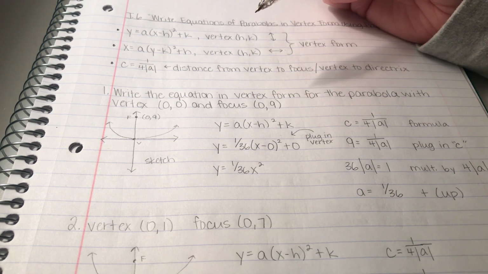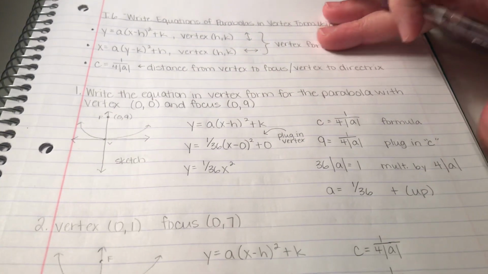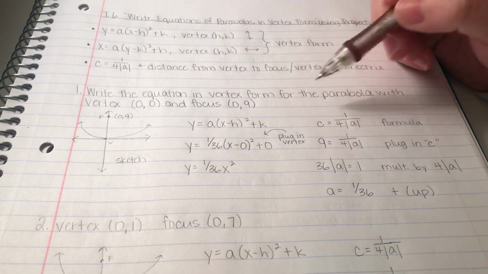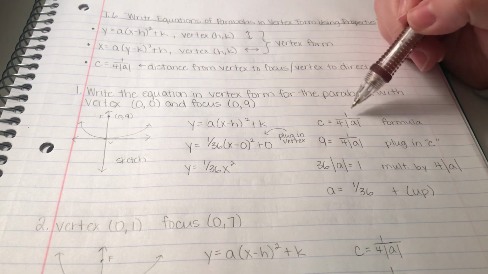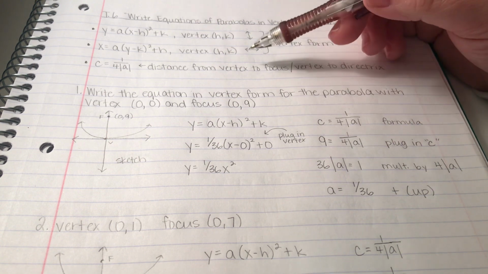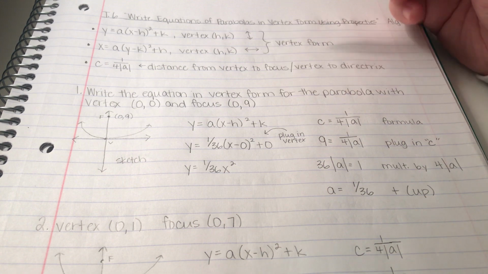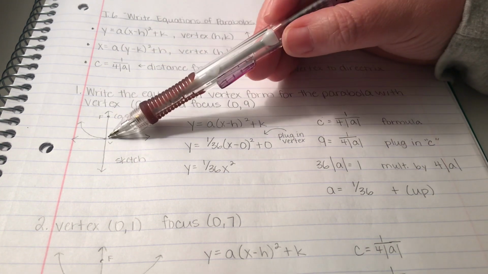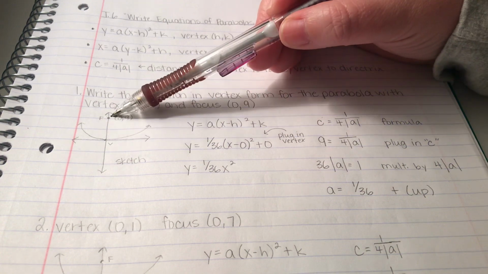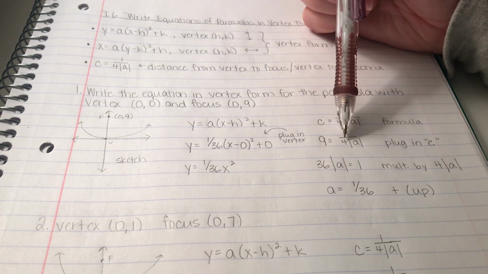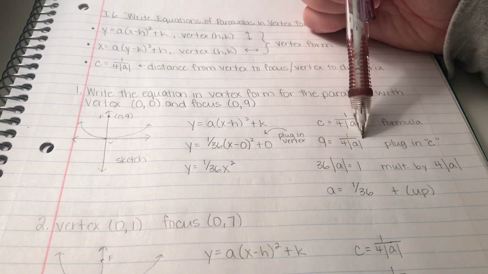So the next thing that I need to do is plug in my c value to find a. So c equals 1 divided by 4 times the absolute value of a. That's our formula from the top. Then we plug in our value for c, which is 9. That was the distance in this graph from the vertex to the focus. So 9 equals 1 divided by 4 times the absolute value of a.